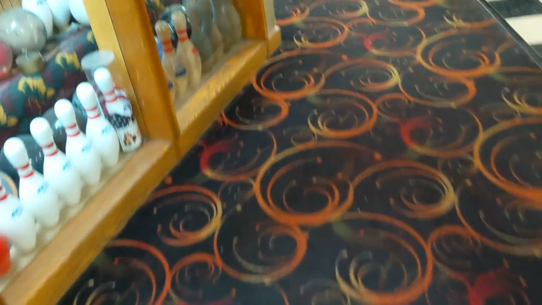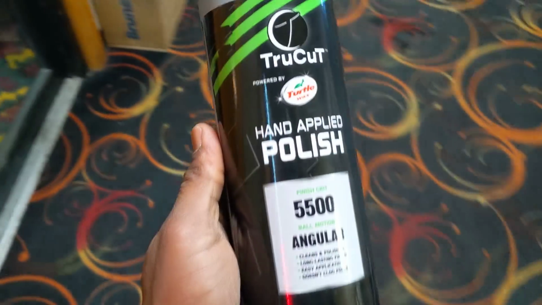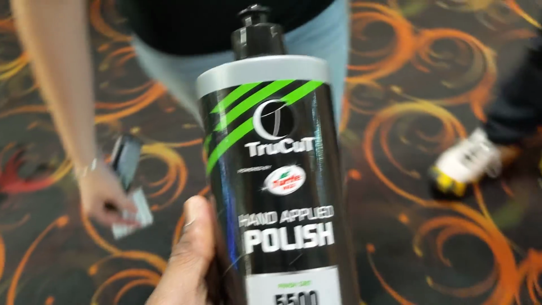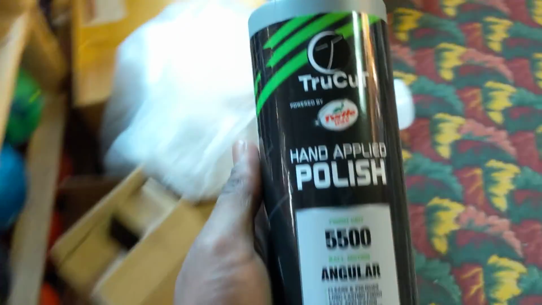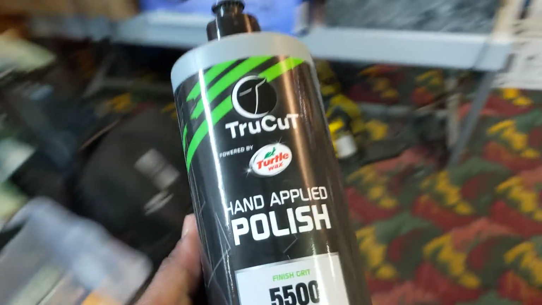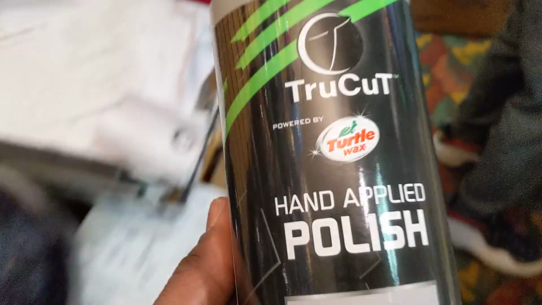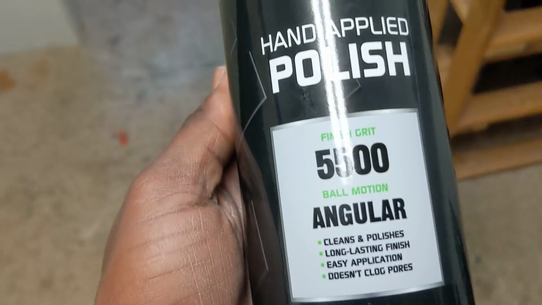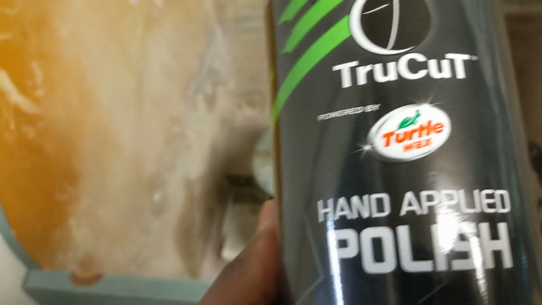So what we're gonna do, we're actually gonna use a brand new product from CTD Bowling. It's called TruCut Hand Applied Polish powered by Turtle Wax. Now what's cool about this polish is it's meant to be used by hand. It's gonna leave you a 5,500 grit finish on your bowling ball, but one of the cool things is if you actually use it on a ball spinner, you can get yourself a 6,200 grit finish. So I'm gonna use our ball spinner here to polish this bowling ball. Let me show you how you can do it.